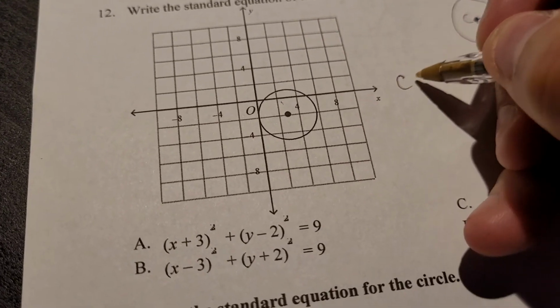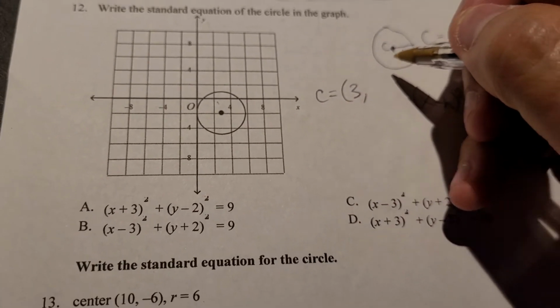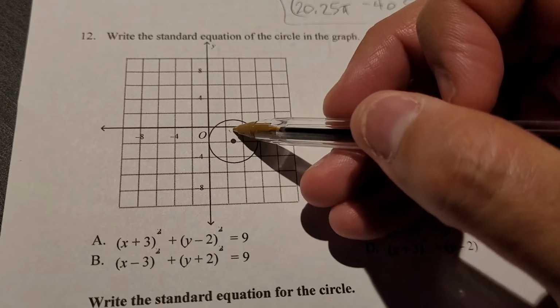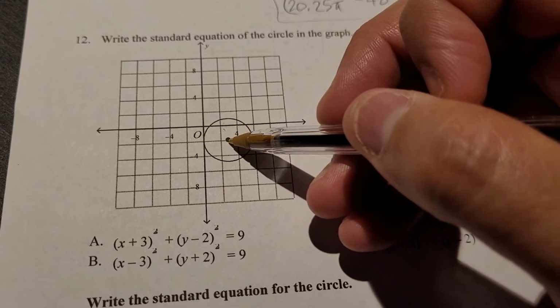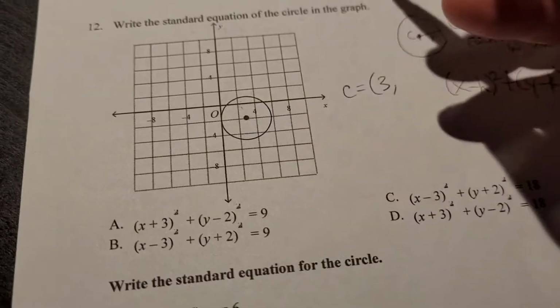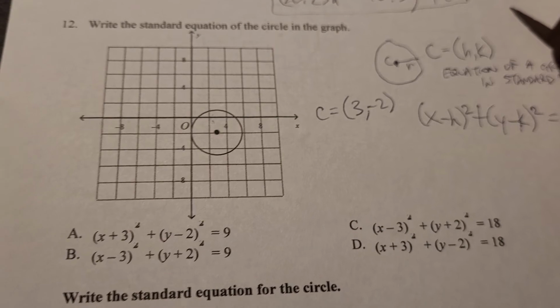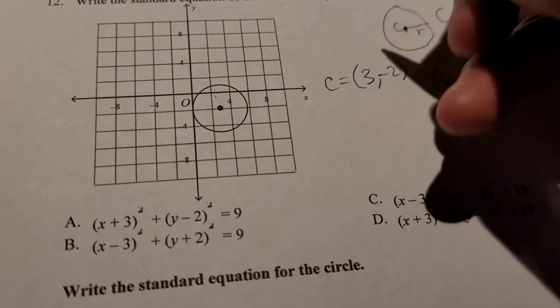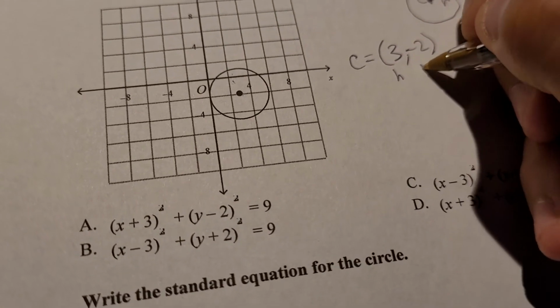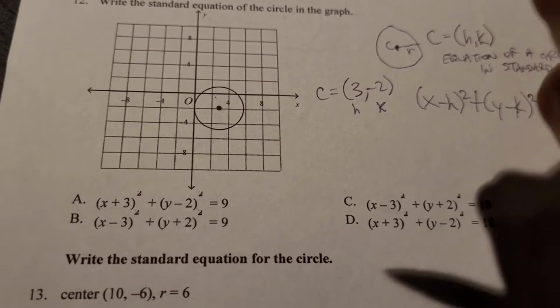So for my center, I'm going to say that this is going to be the point 3 comma, and then I'm going to go down just one of these, but remember this is going by 2, so that's going to go down to -2. So bam, there I got my point. That means that this is my h and this is my k. Now I just need my radius.